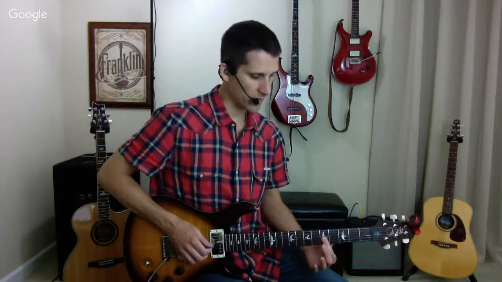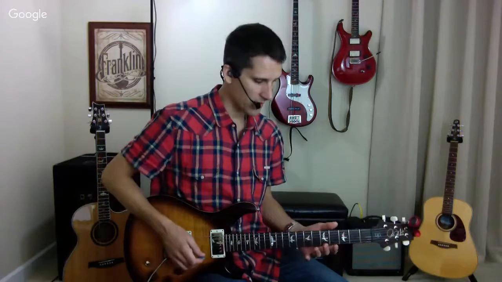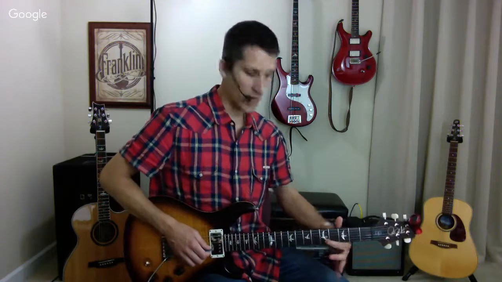Some players will twist their wrist like this. You see Stevie Ray Vaughan do that a lot. Sometimes he'd grab a couple of strings. B.B. King would lift his hand and get some wild movement in there.